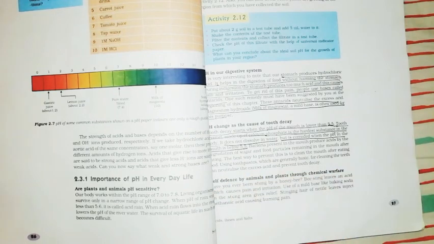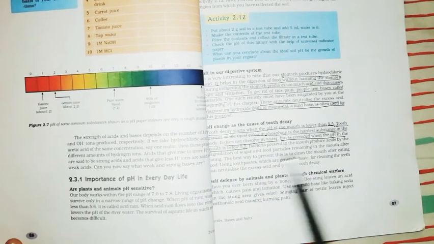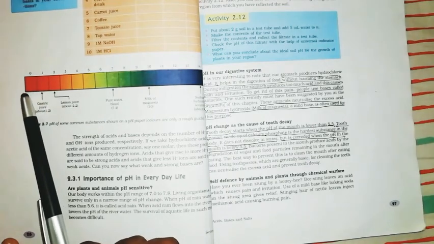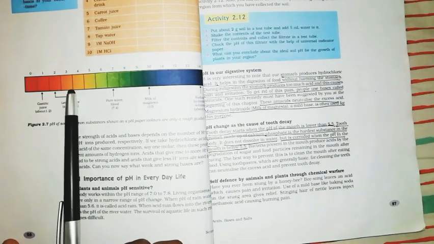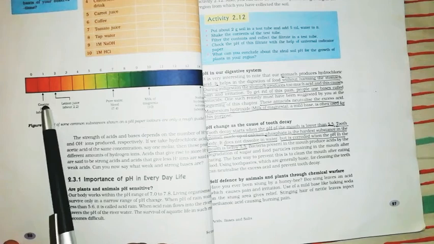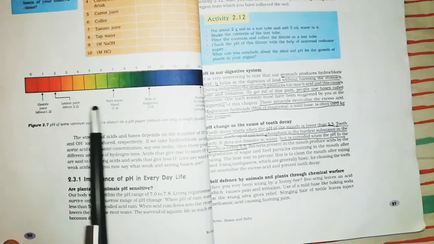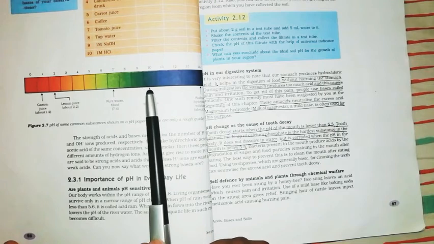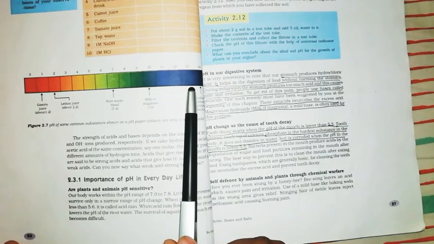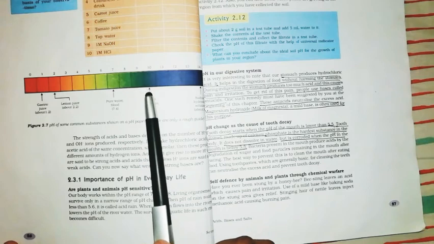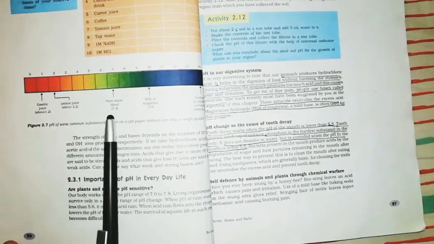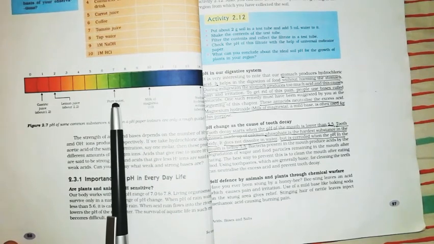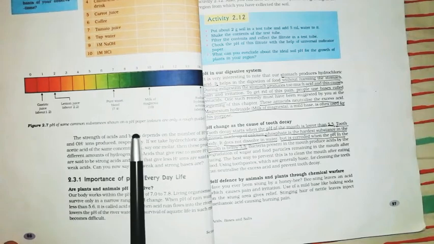And the color changes we have also noticed. If it is red, orange or some yellowish color, then it will be acidic. If a dark color like dark green, blue, indigo or violet comes, then it is basic. And pure water always resembles a light green color.